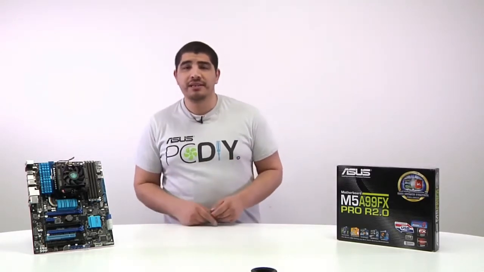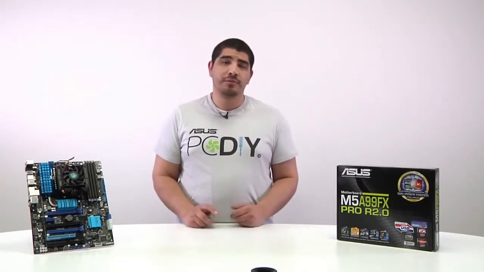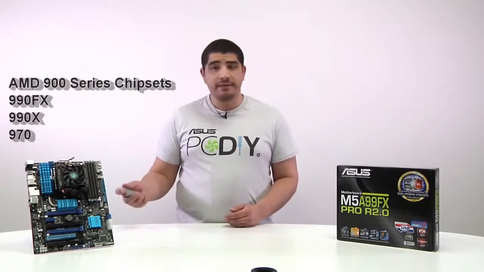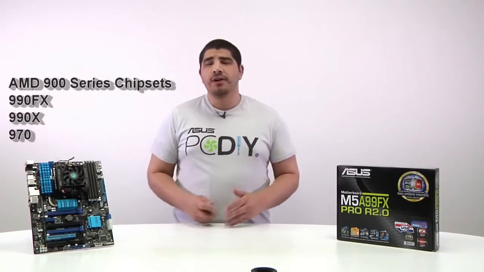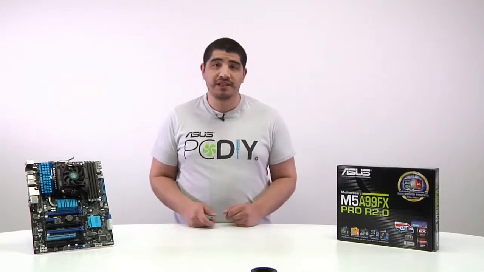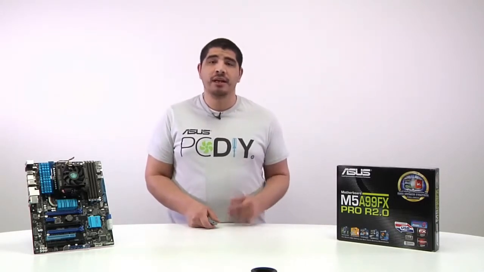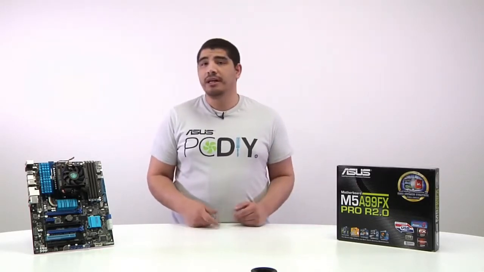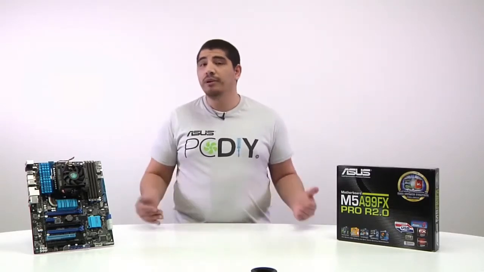Okay, so diving deeper into the actual specifications and the positioning for the M5A99FX Pro R2.0, let's paint the picture in terms of what other chipsets we have. We have the 990FX chipset, we also have the 990X chipset, and then we have the 970 chipset. Those are the 3 chipsets that comprise the motherboards that all support FX-based CPUs. So those would all be compatible on the AM3 Plus CPU socket or the Vishera CPUs. So anything like an AMD FX 6300, an 8350, any one of the 9000 series CPUs, those would all be compatible on any one of those 3 motherboards.